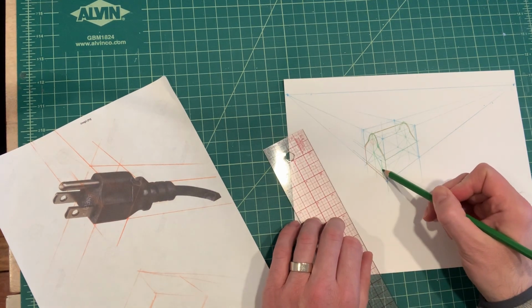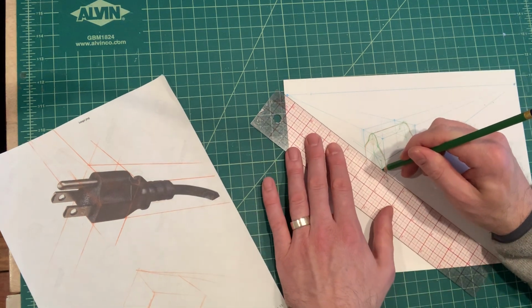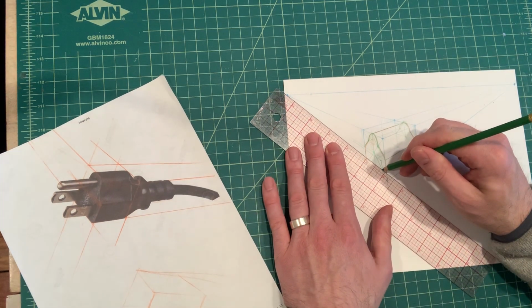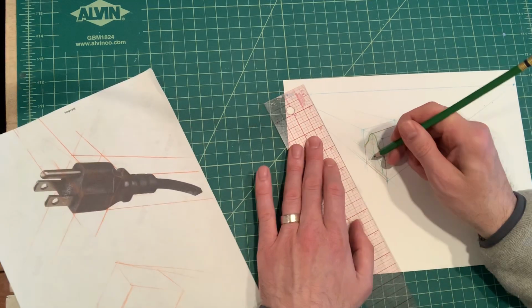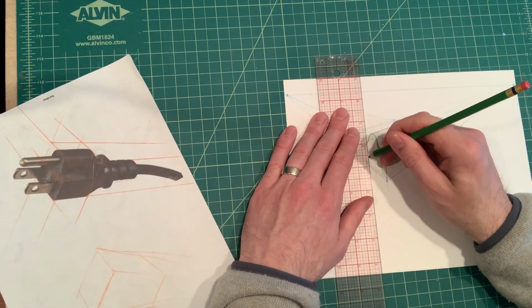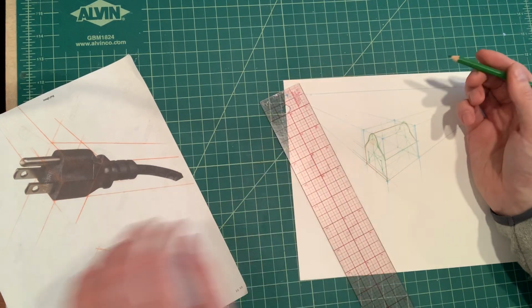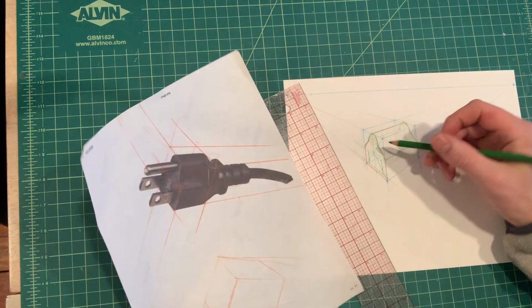Now, how do you get this little point on the other side? Where this line intersects it, you just run it over to the other side, but you have to connect it to the vanishing point, which is right here. That's where it intersects, and now I'm gonna put a vertical line. And this basically is the exterior part of this.